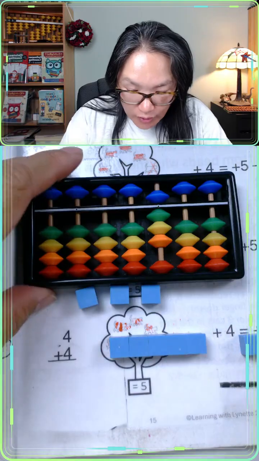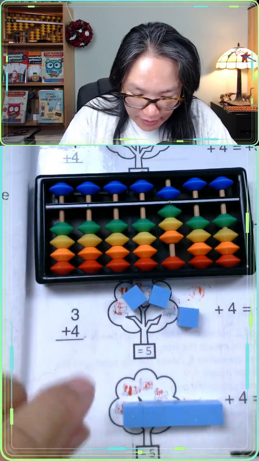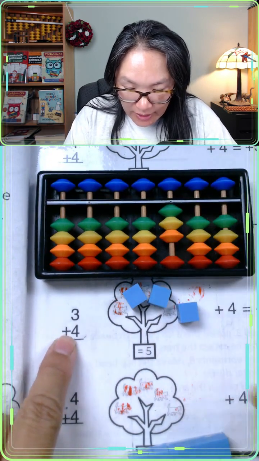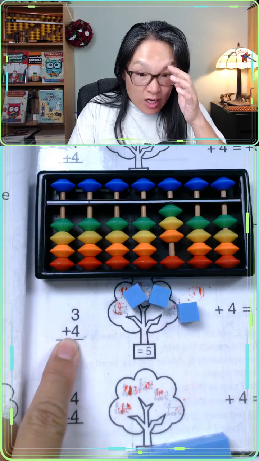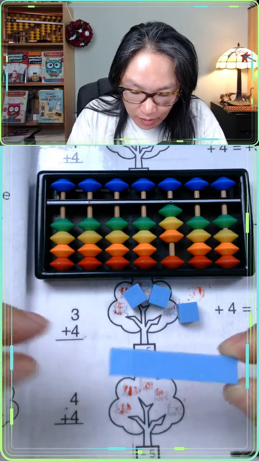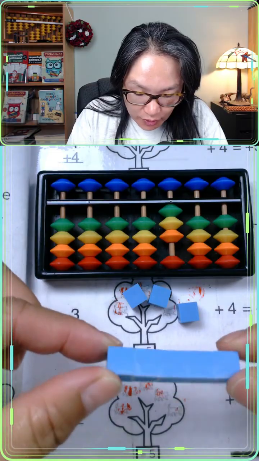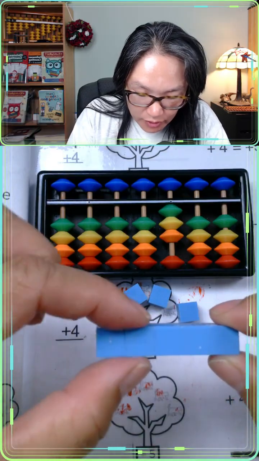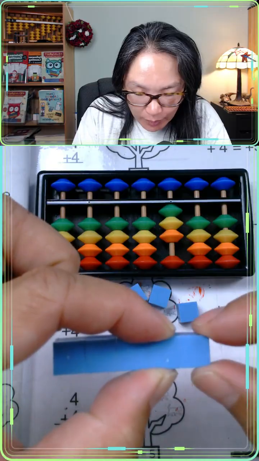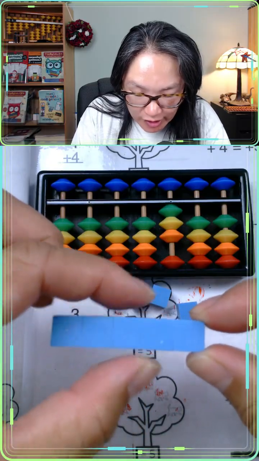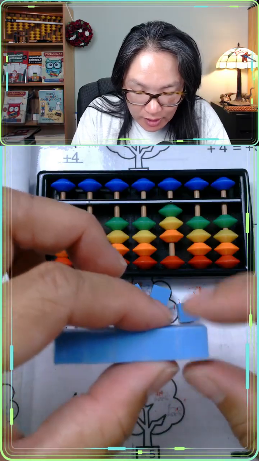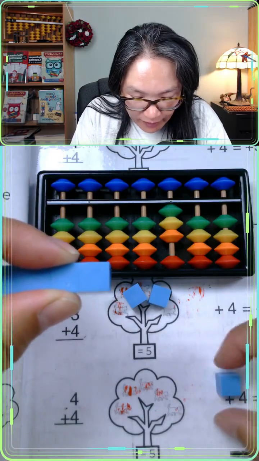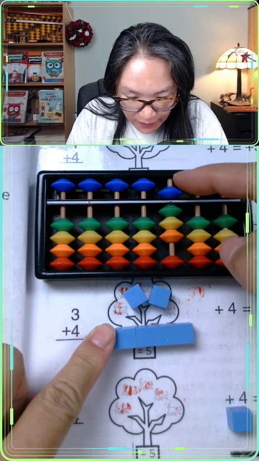So good. So we could do it again with the 3. We have 3 on the abacus, right? 1, 2, 3. And then we want to add the 4. To add the 4, we're going to utilize this 5. I have the 4 in here, 1, 2, 3, 4. I need to break apart this 1, but it's too much energy. I'm too lazy, so I don't want to do that. So what I want to do is take it away from here. So my final answer is 7. So I can add the 5 and take away the 1.